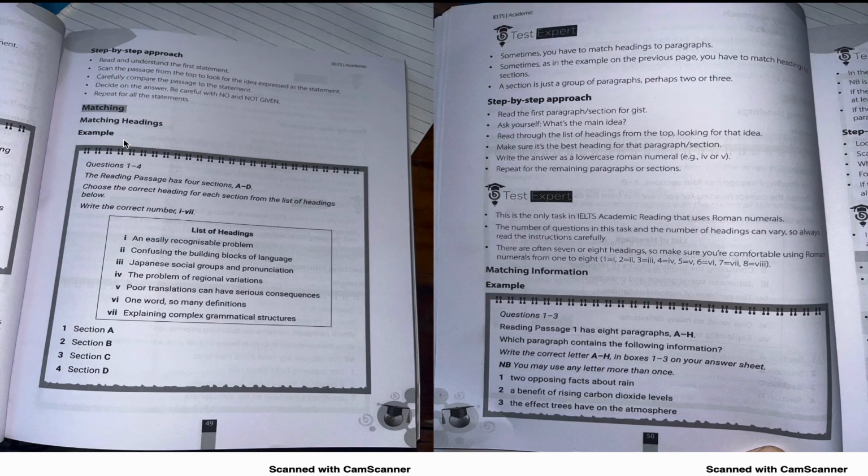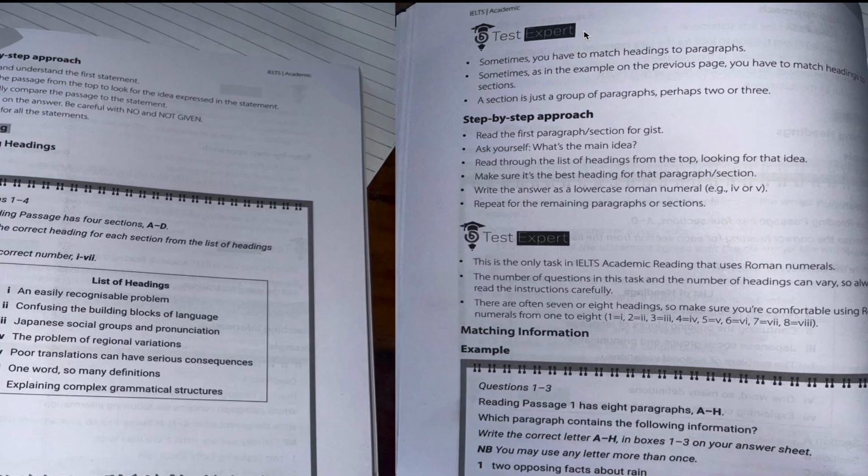So what was matching? Matching was basically matching the headings to the particular question. You have headings for each section. The lists are given here and the sections are given here. You need to match the headings to the questions. Sometimes you have to match headings to the paragraphs, and that will be clearly given in the question. Sometimes, as in the example we just saw, you have to match the headings to sections. Sections would include more than one paragraph. So make sure to read the question very carefully.